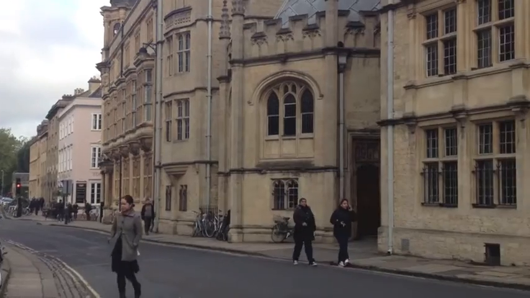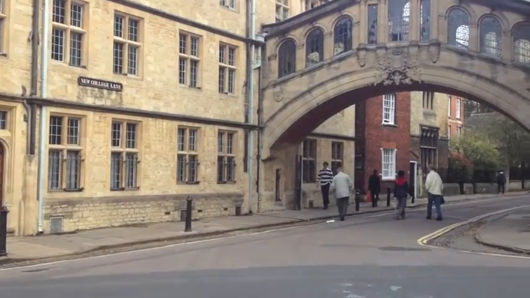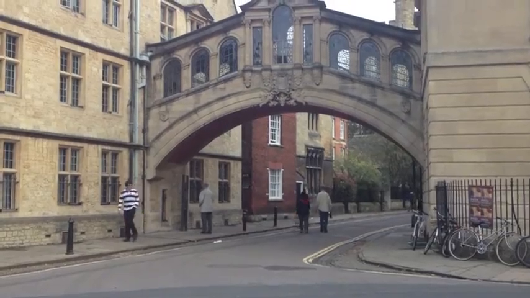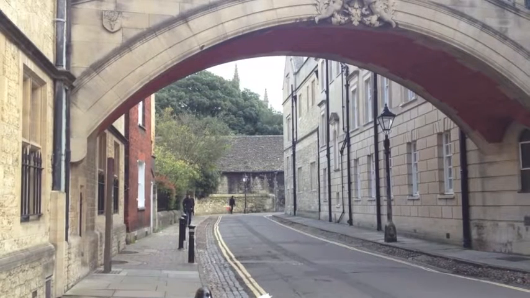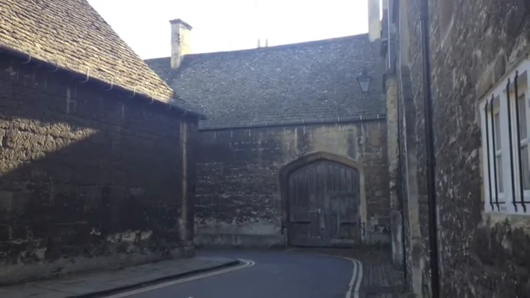Walking up Cat Street, there are more examples of captured space. The Bridge of Sighs provides another landmark and gives an almost fantastical element to the street. The high walls of Queen's Lane block off the sky and give an air of mystery.